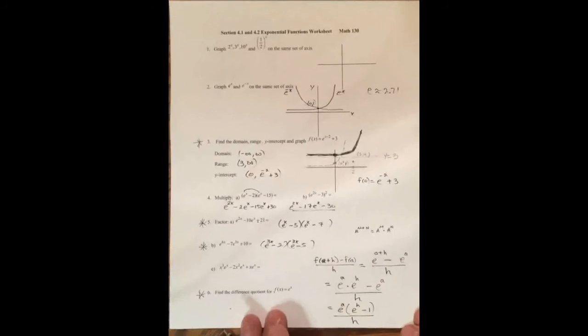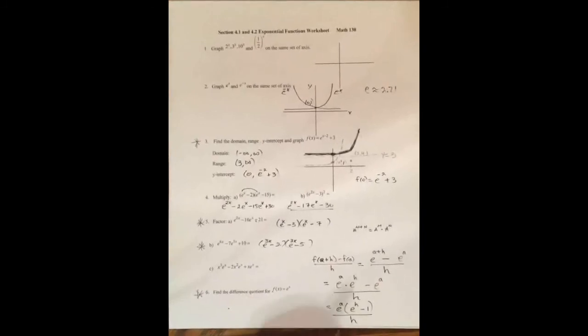Now, something really interesting happens here. When we were looking at these difference quotients for polynomials, remember we knew that if we did everything correctly, this h would cancel. Well, that doesn't happen here. Something else is going to happen. And to discuss what we do with this to try to handle it, well, see you in Calc 1.